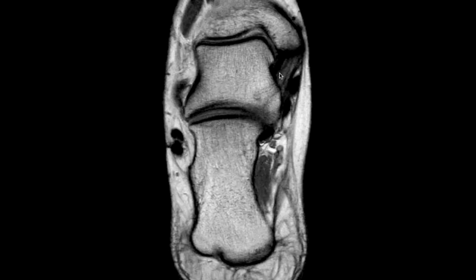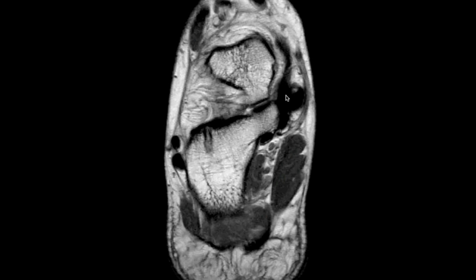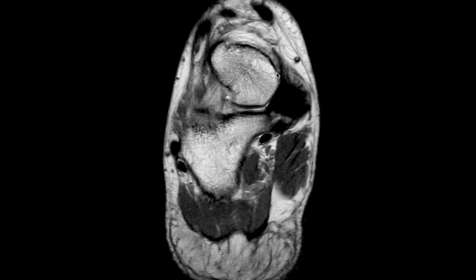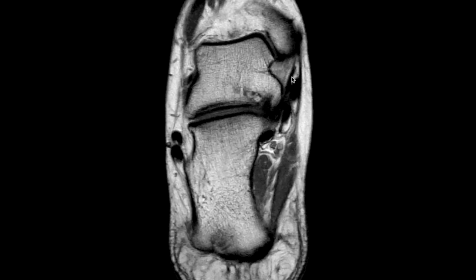And again, we mentioned the different components. We just have to trace to see where the individual fibers are going, if they're traveling between the tibia and the talus, or between the tibia and the calcaneus, or between the tibia and the navicular, to see the individual components. But we can also nicely follow this structure here, which is a component of the deltoid that goes towards the spring ligament, and this is known as the tibial spring ligament.